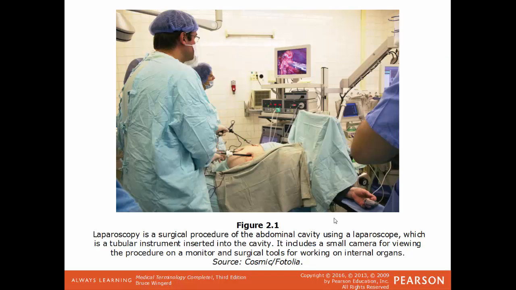And there's an image of how that actually looks, a laparoscopy. A surgical procedure where you are using a laparoscope, which is a long tube that has a camera on one end, so you're able to see the internal organs without having to be more invasive.